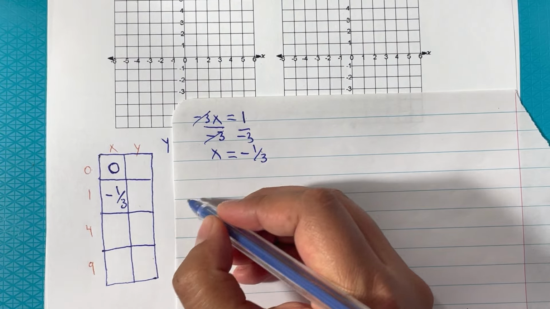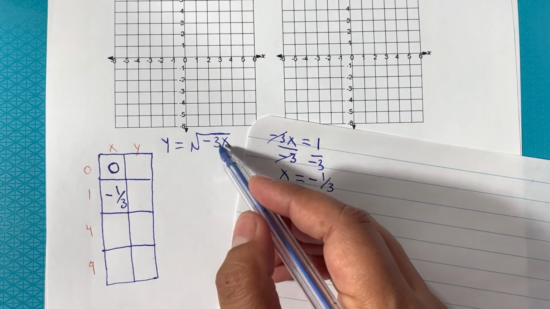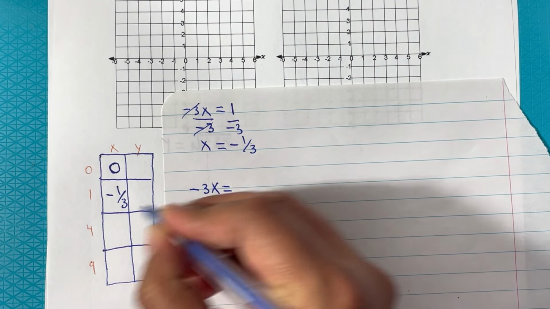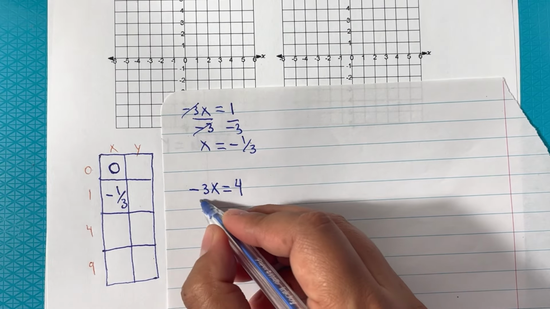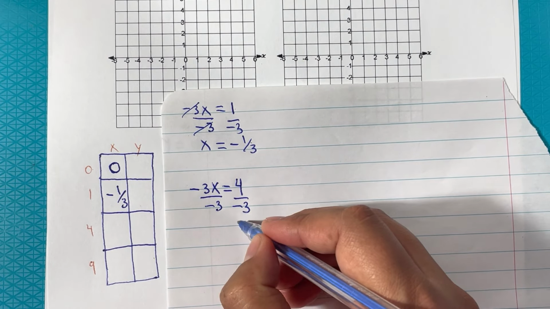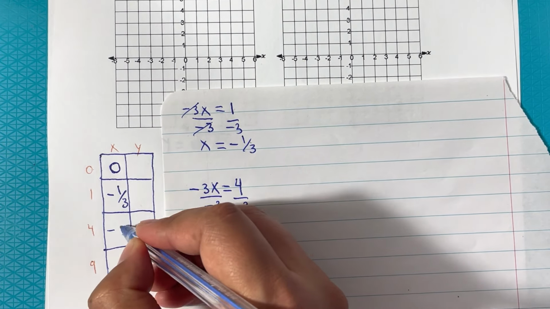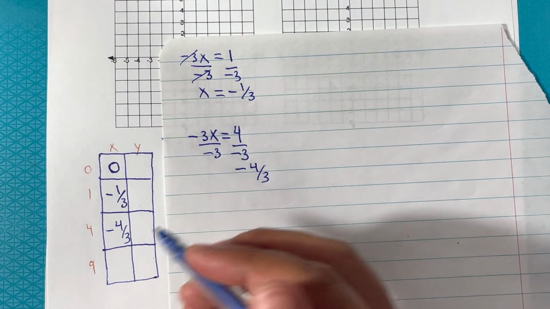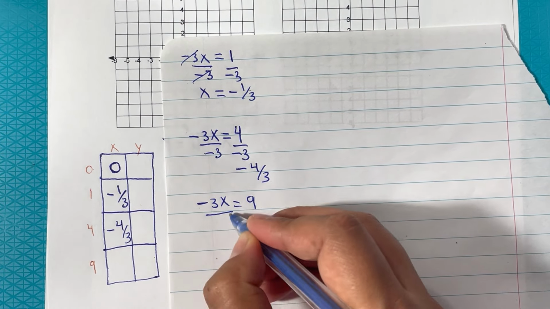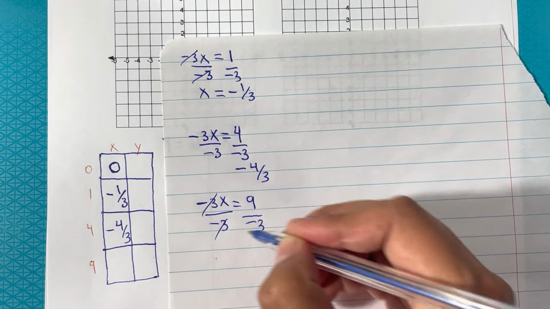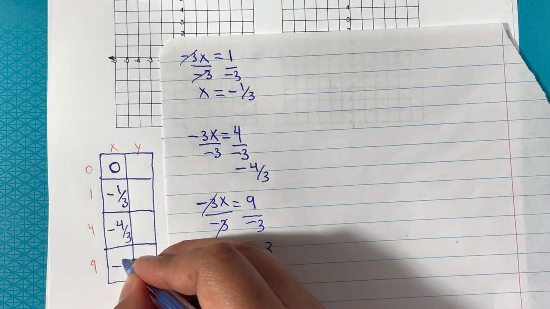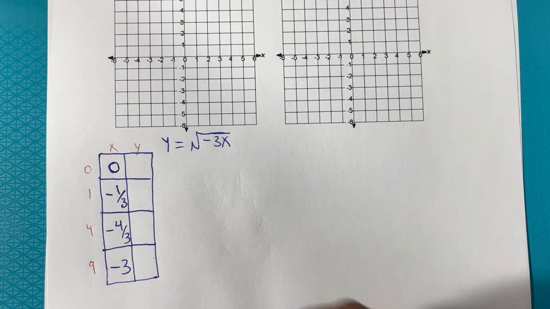For the next one, you need 4. So again, take whatever is inside of the square root, which is negative 3x, equal to whatever you're looking for. If we're multiplying, the opposite is to divide. And so we get negative 4/3. And for the last one, you need a 9. Negative 3x is equal to 9. We divide by negative 3. And so x needs to be 9 divided by negative 3, which is negative 3. And that way you find values that will make it easier.